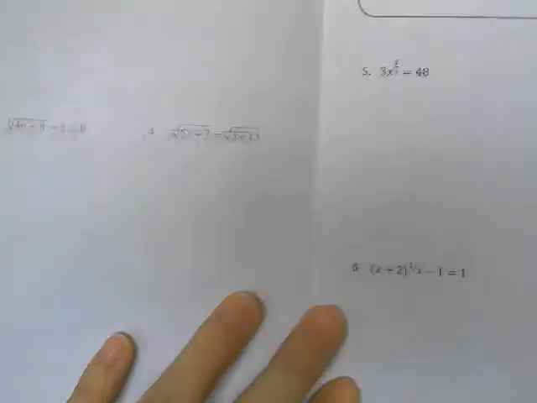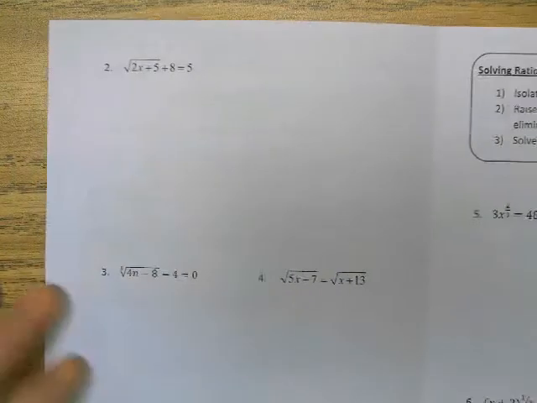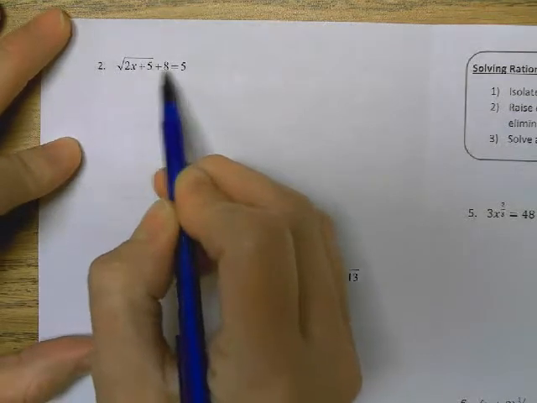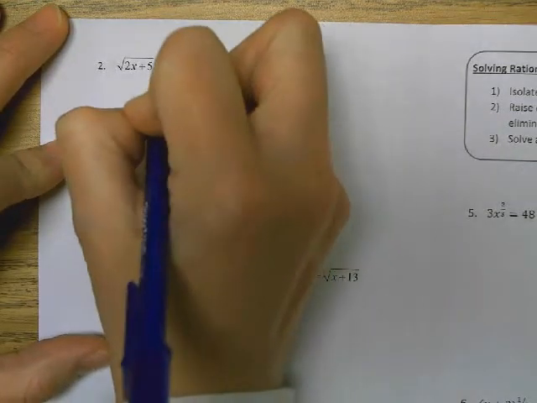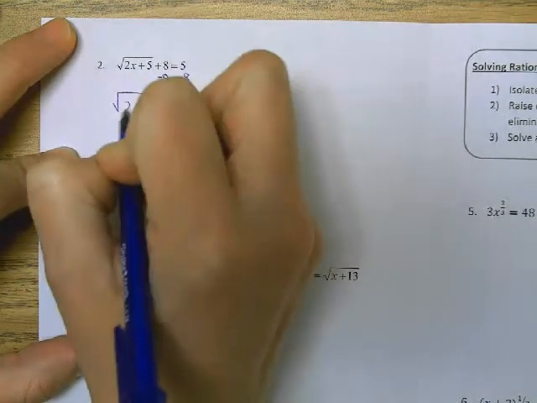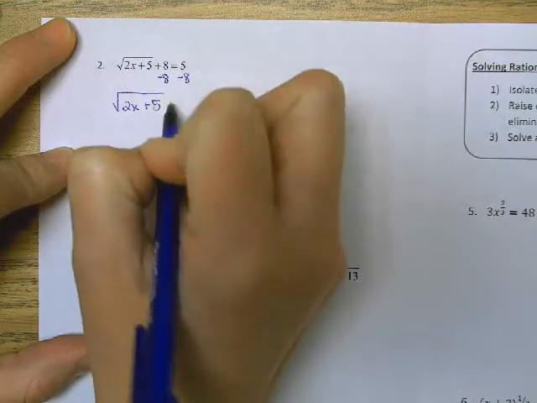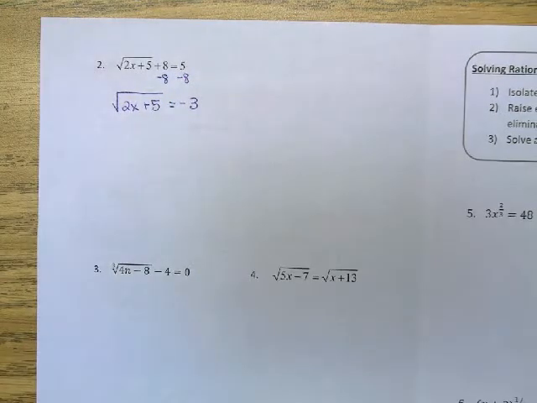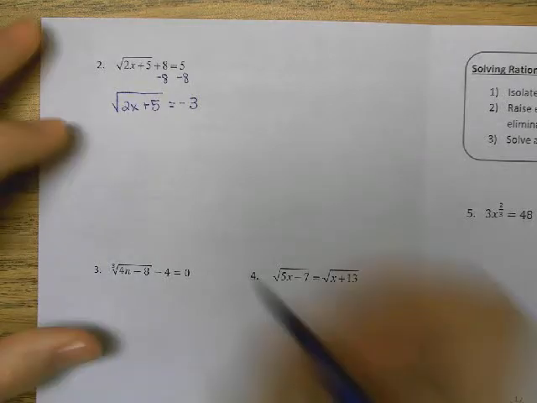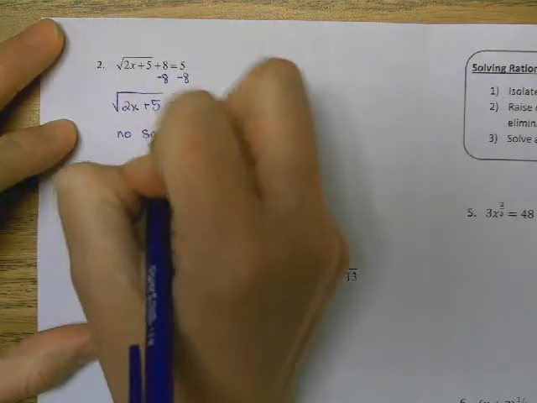All right. Let's go ahead and look at a couple more. So right here, I have the square root of 2x plus 5, and then plus 8 equals 5. So the first thing I'm going to do is I'm going to go ahead and subtract this 8. And I'm going to get the square root of 2x plus 5 equals a negative 3. Now, we know that when we take the square root of a number, it cannot be negative. So can the square root of 2x plus 5 equal negative 3? No. So this one is going to be no solution.